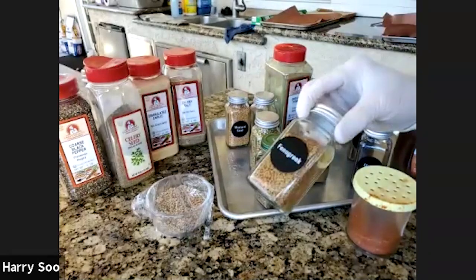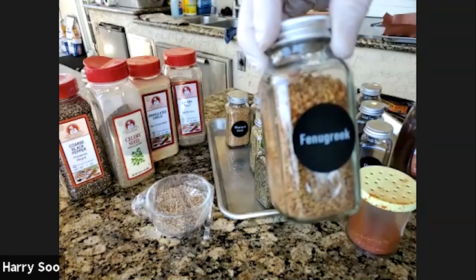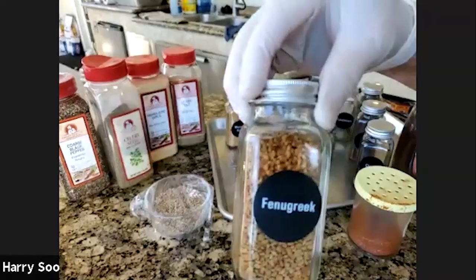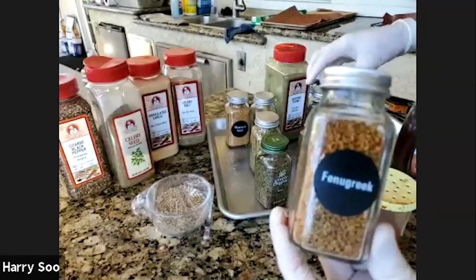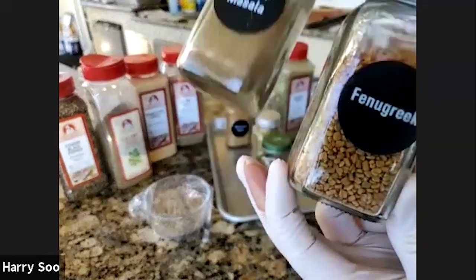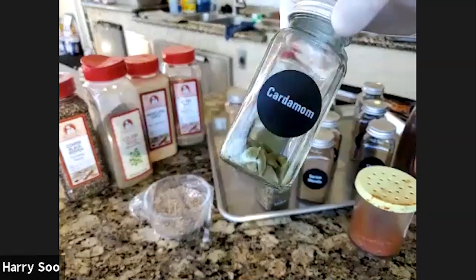And some of the more exotic ones you don't see are things like this. Does anybody know what this is? Well, never even heard of it. Yes. Okay, how about something like this? You guys have heard of this before, right? Garam masala. Yes. Okay, cool. You know that. There's other ones. Have you guys heard of this one here?